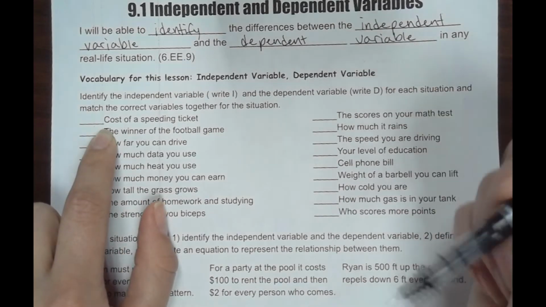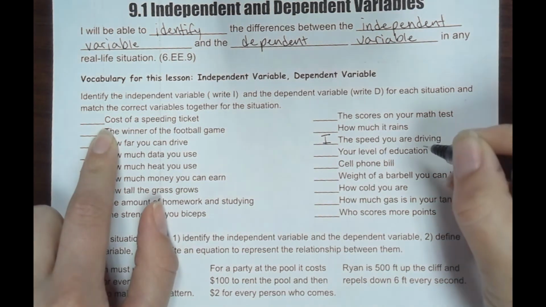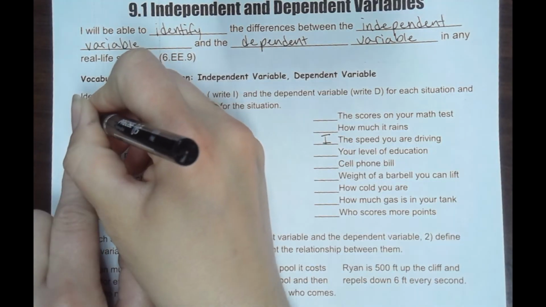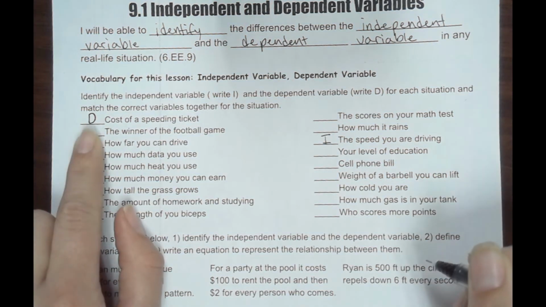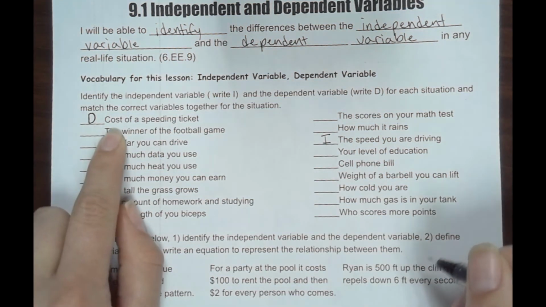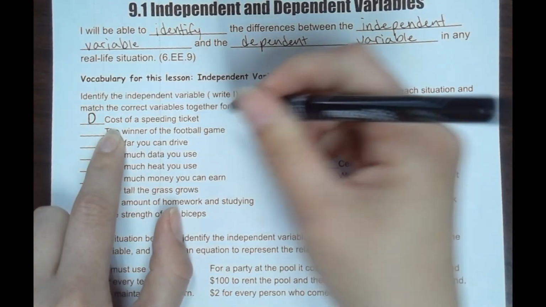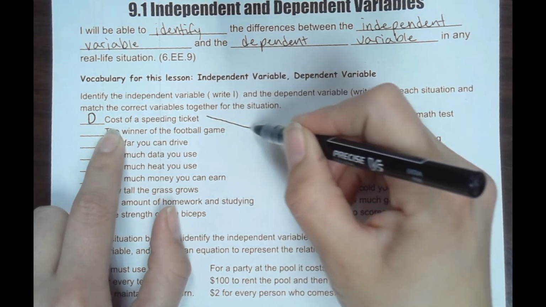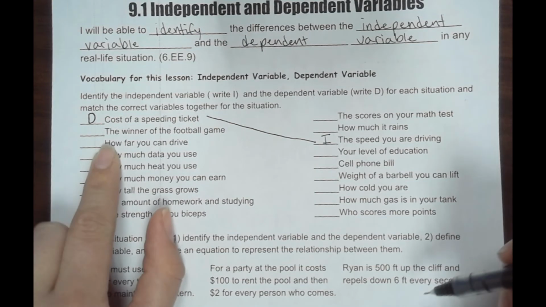In this case, you choose how fast you're going to drive, but if you're going to speed, your ticket is going to go up, or you're going to get a ticket at all for that matter. So this is the dependent variable. Because you chose to speed, the cost of your speeding ticket is going to change. You know the best cost of a speeding ticket? 0, don't get one. Okay?